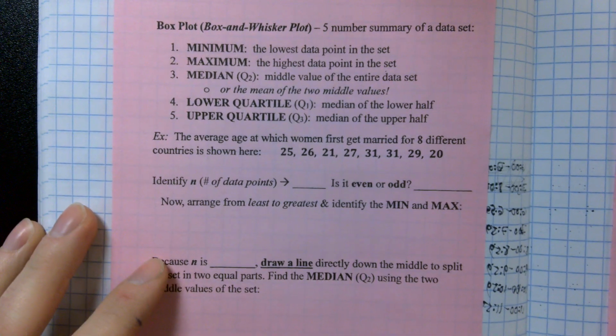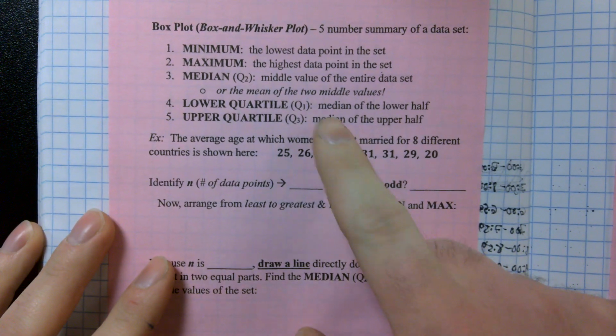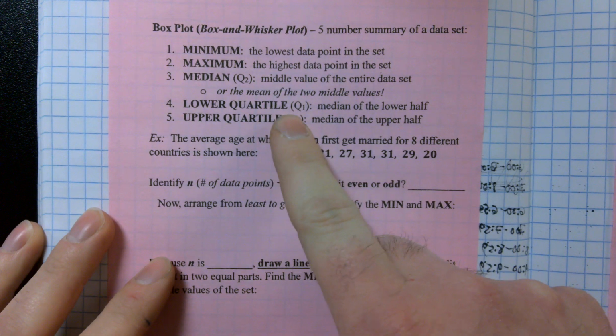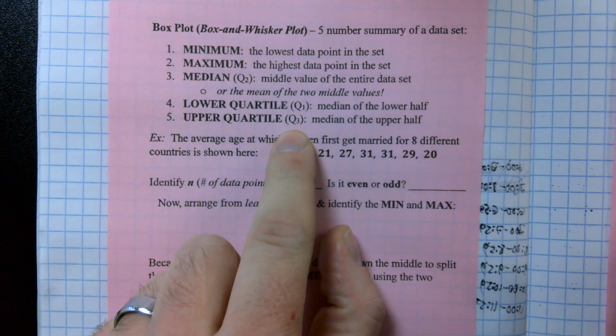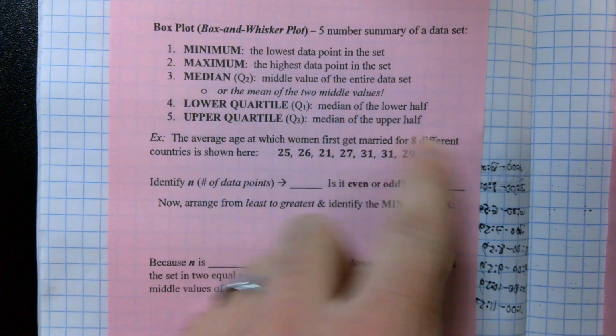Can I get a volunteer for lower quartile? Tyler, again, go for it. Median of the lower half. That's right, the median of the lower half. And the lower quartile is called Q1. Okay? And finally, the upper quartile, Q3, is the median of the upper half.